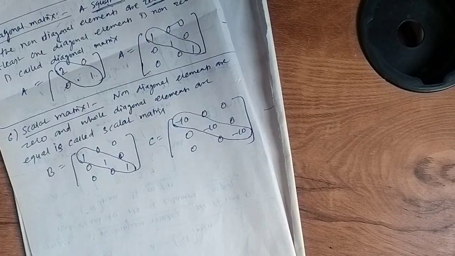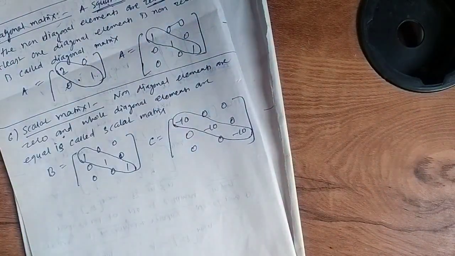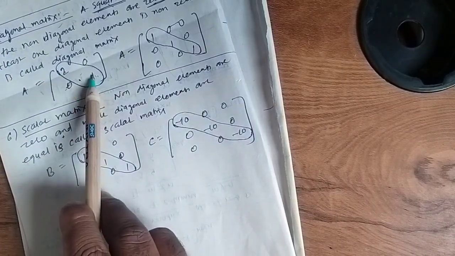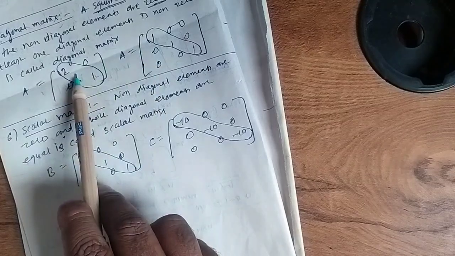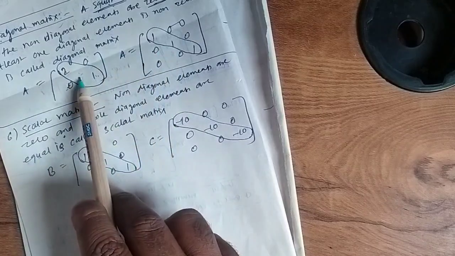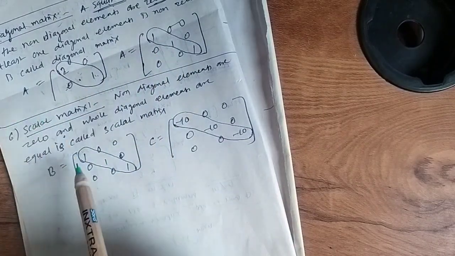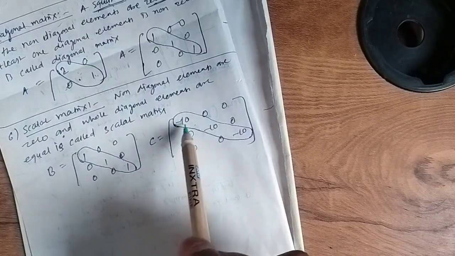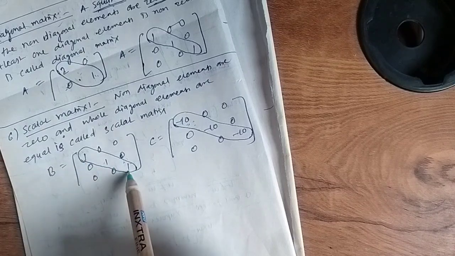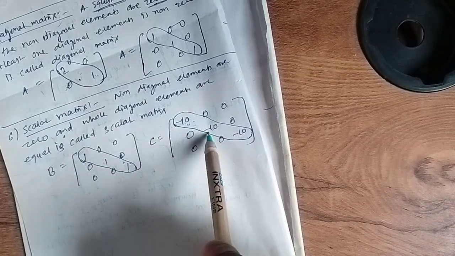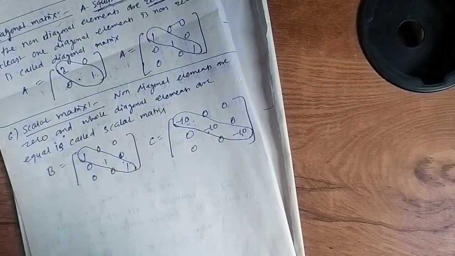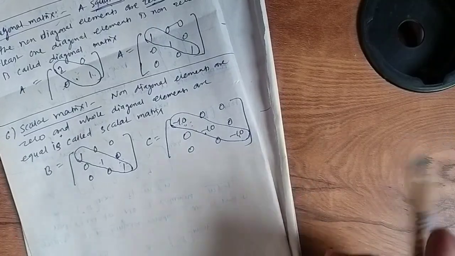What is the difference between scalar matrix and diagonal matrix? In a diagonal matrix, the diagonal elements may be the same or different, but in a scalar matrix, the diagonal elements must be the same with the same sign. Here positive 1, positive 1, positive 1, and minus 10, minus 10, minus 10. So this is the difference between diagonal matrix and scalar matrix.